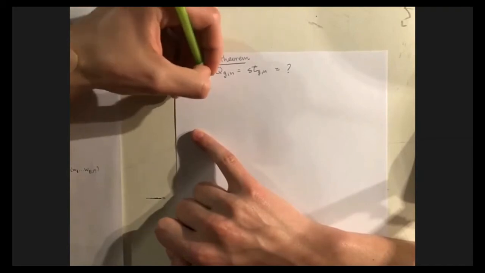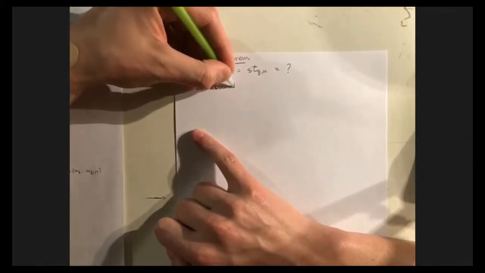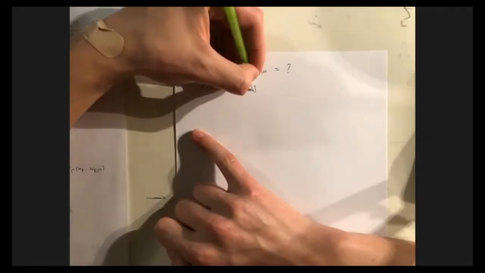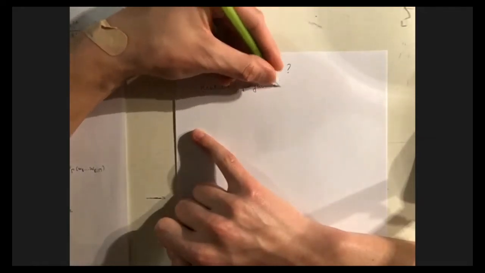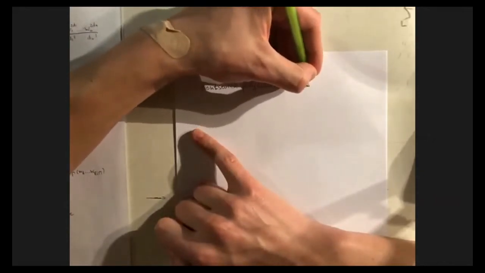First, let me define the Kontsevich polynomial. It will be denoted N_{g,n}, and it's the following thing.